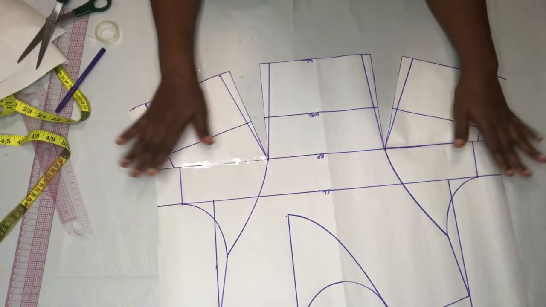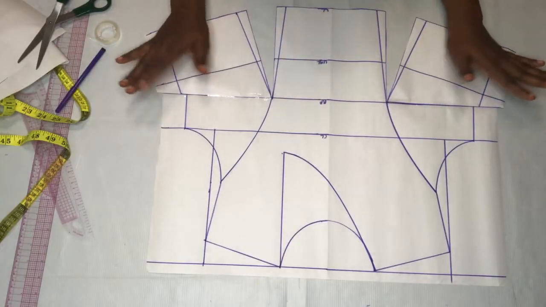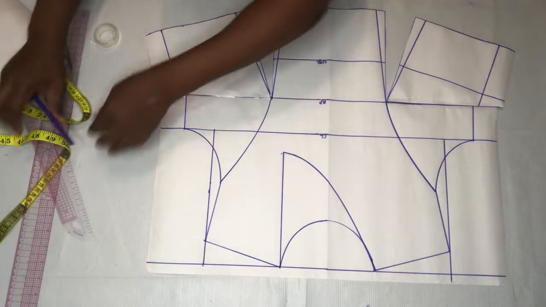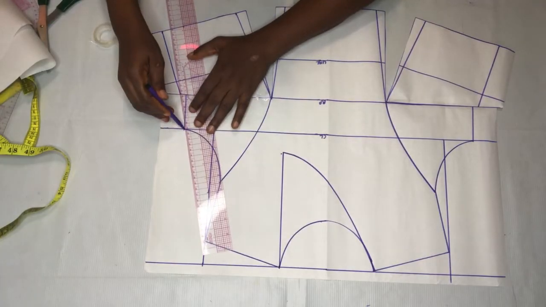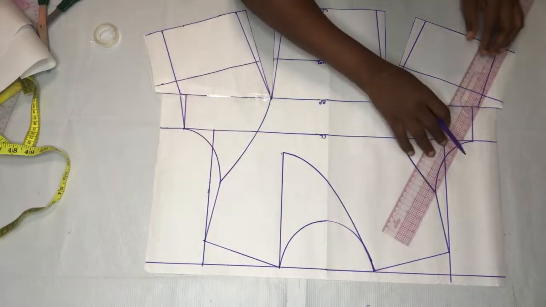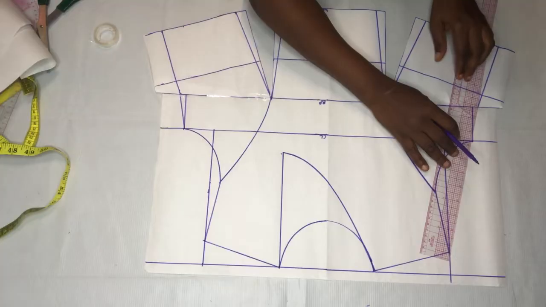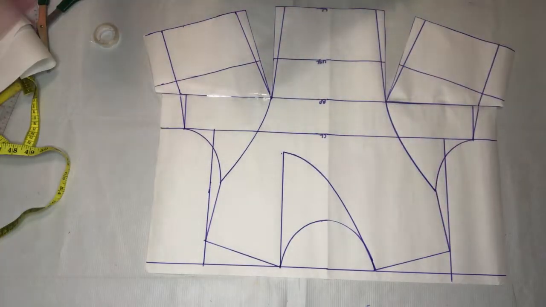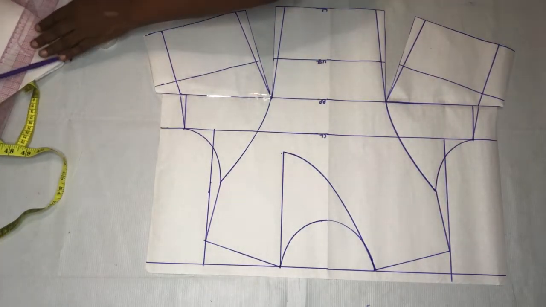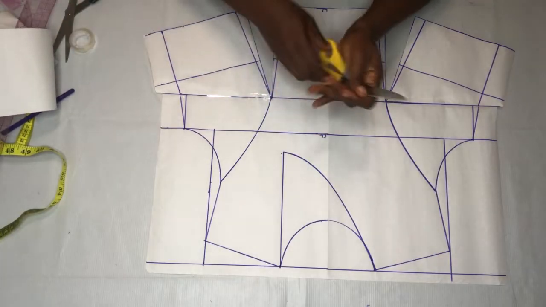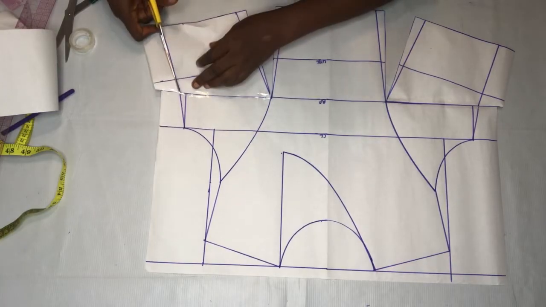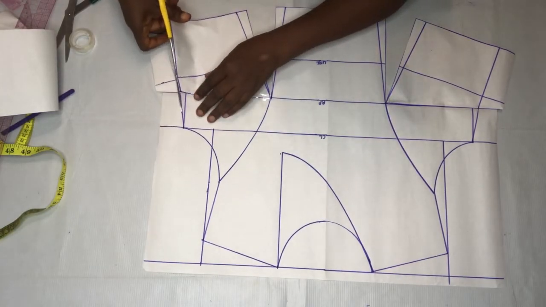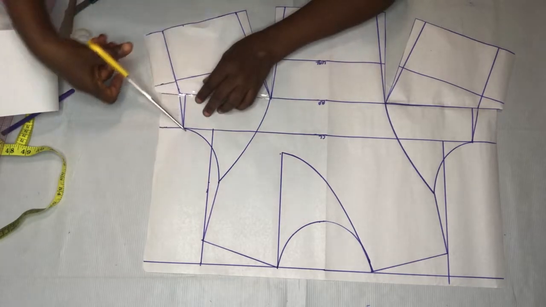So once I've done with this, the next thing I'll go ahead and do, I'll go ahead and blend up my line on my side, because if you check our side line, we have a shortage there. So just go ahead and blend it up like as I am doing. So guys, once we have done blending it up, the next thing we'll go ahead and do, just go ahead and cut out all our pattern pieces together like so. So guys, watch carefully the way I'm cutting so that when cutting you won't make any mistake.